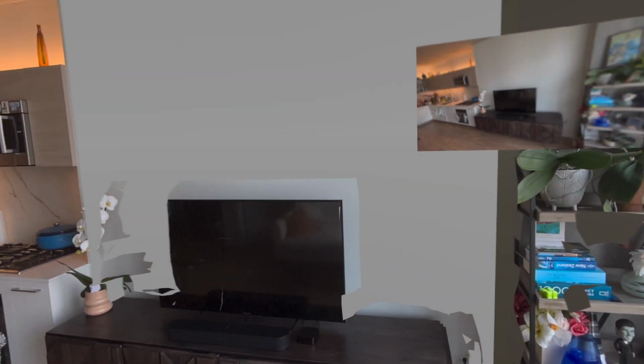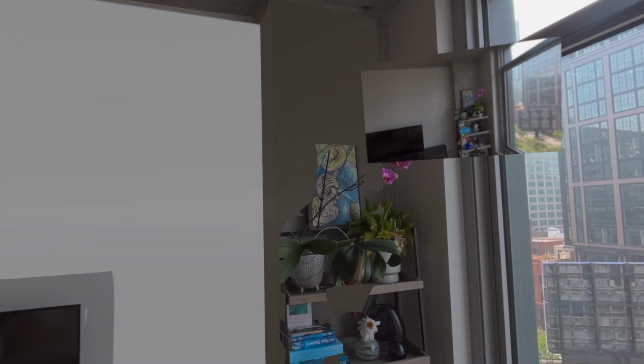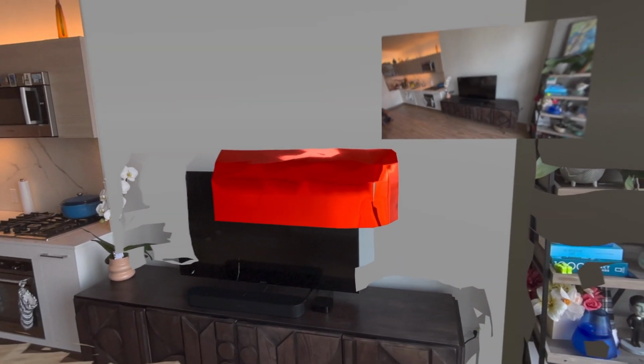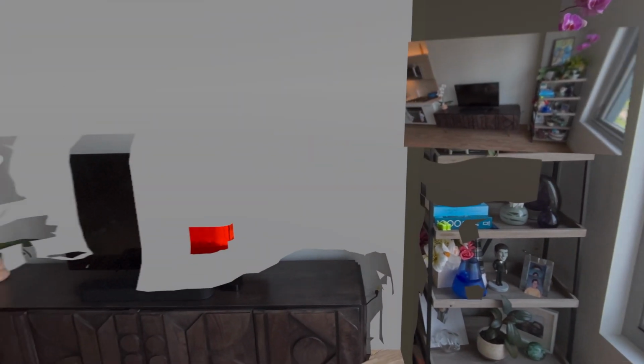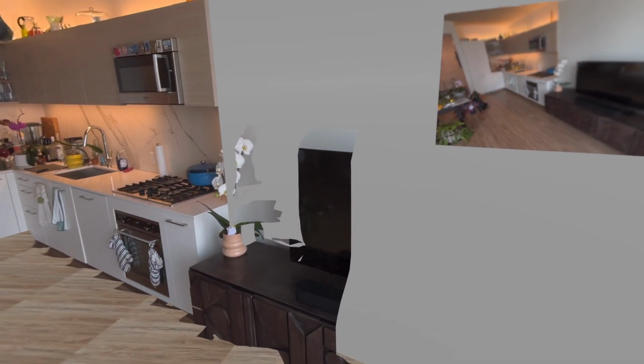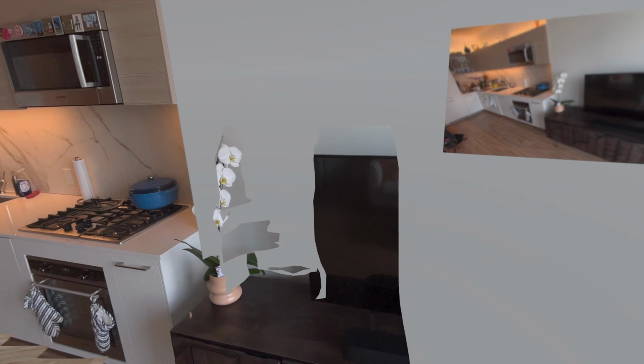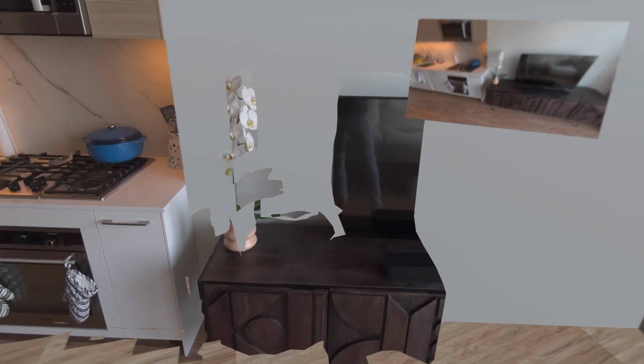Sometimes rather than clean or organize, I wish I could just delete stuff from my surroundings. So on visionOS 2, this app could not be released to the App Store because it uses an enterprise API, and specifically it uses the main camera enterprise API, which means that the app has access to the raw camera frames. That's what you see in the heads-up display in the upper right.